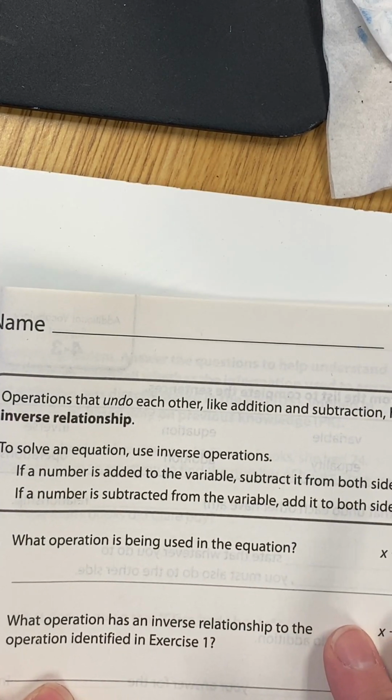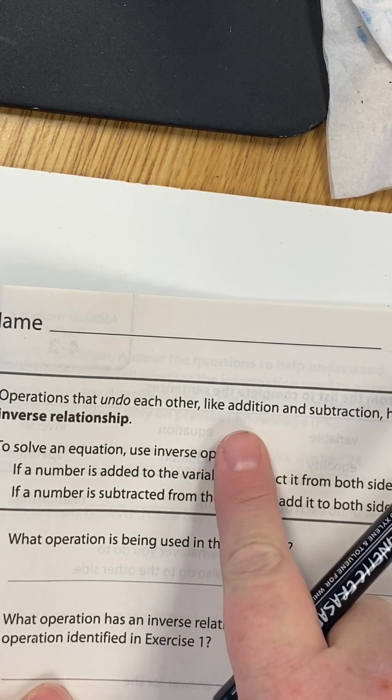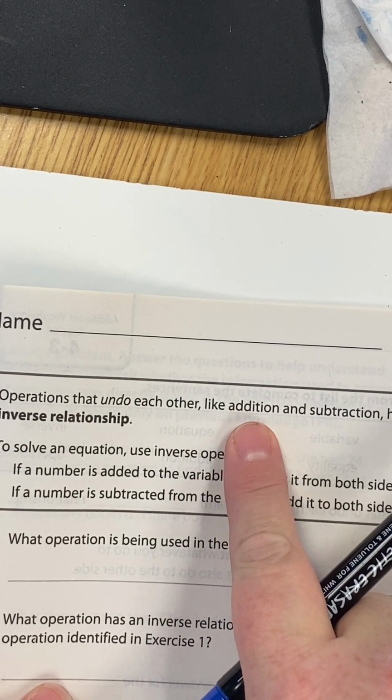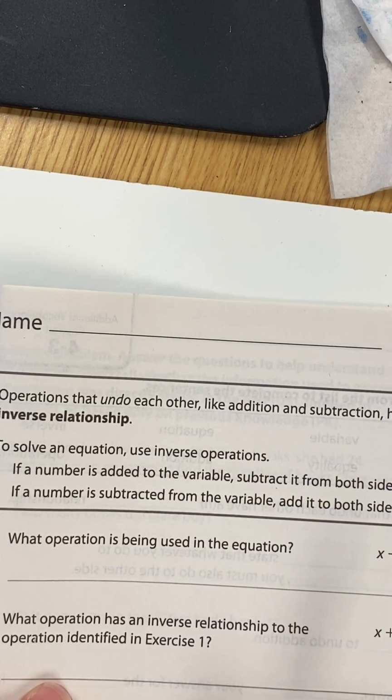Same with multiplying and dividing. So if it's an addition problem, we'll use subtraction to solve, and if it's a subtraction problem, then we'll use addition to solve. Okay? So go ahead and copy this down and then come back.